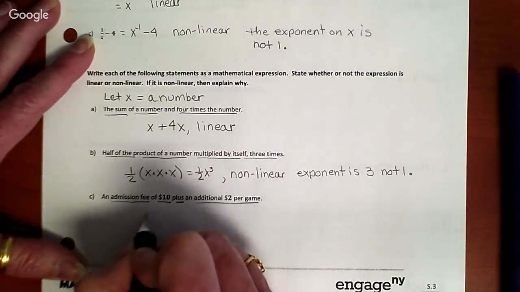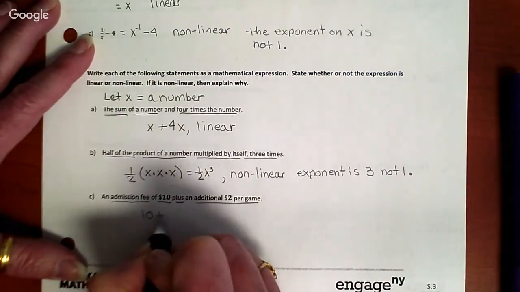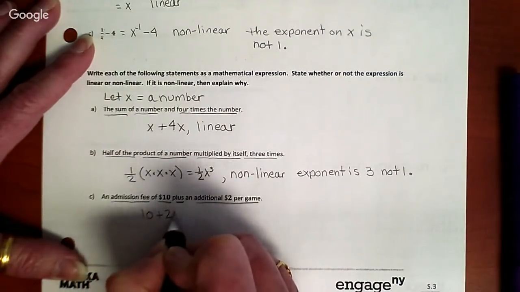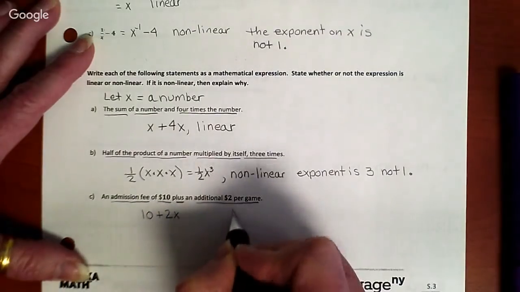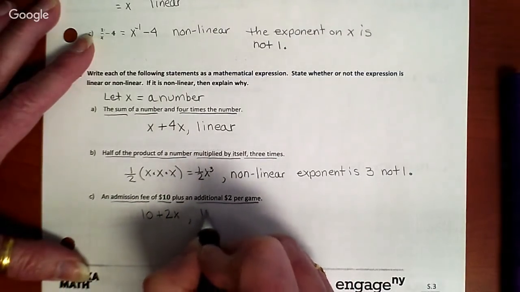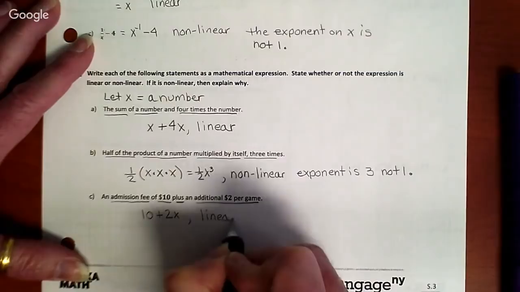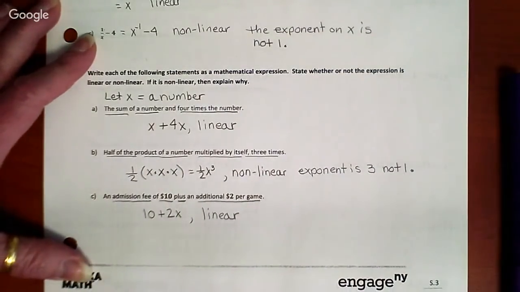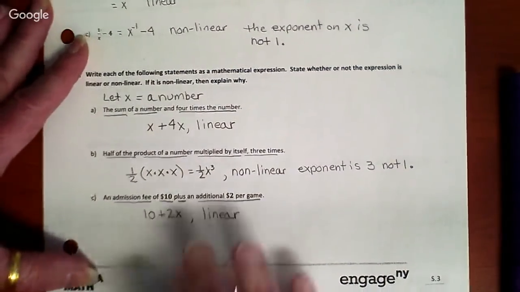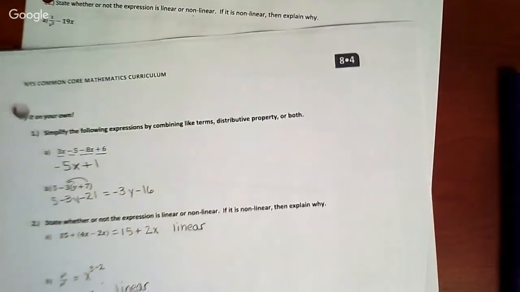So we have $10 plus $2 per game. And this would be linear. Okay? And I believe that is the end of our lesson, ladies and gentlemen. And it is.